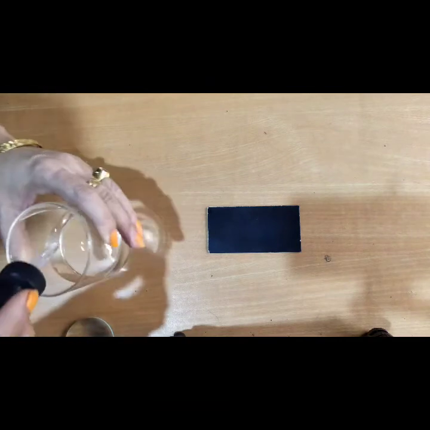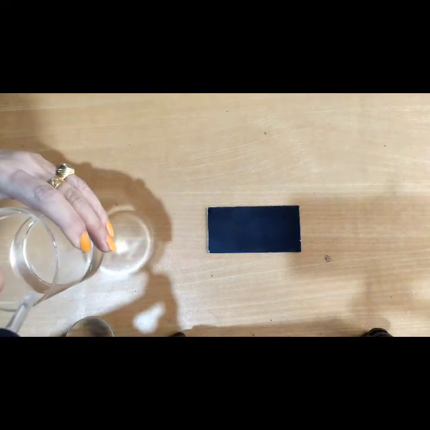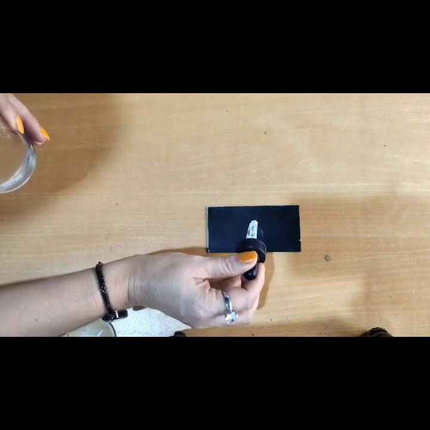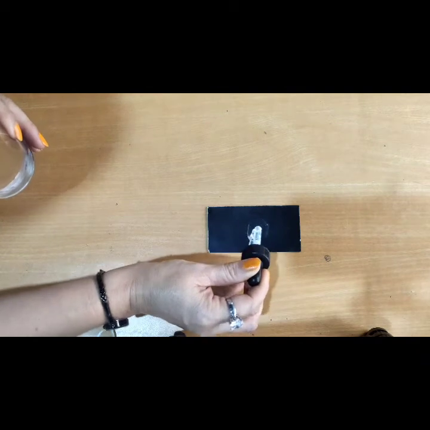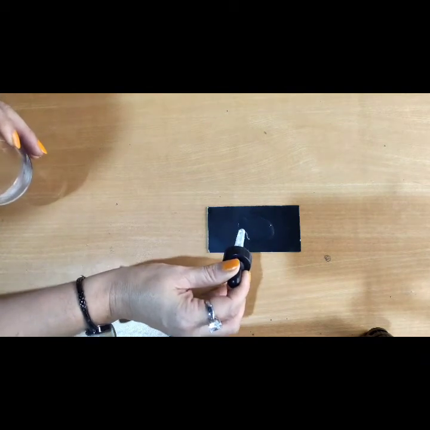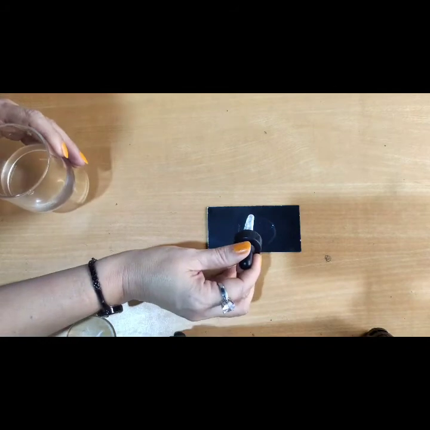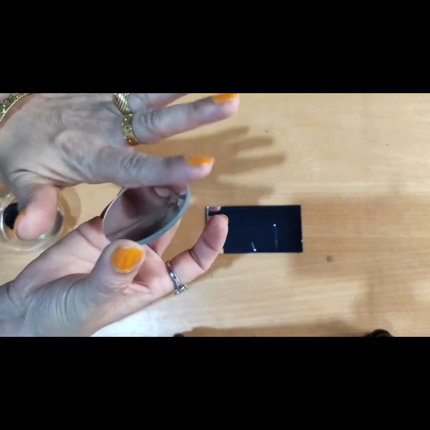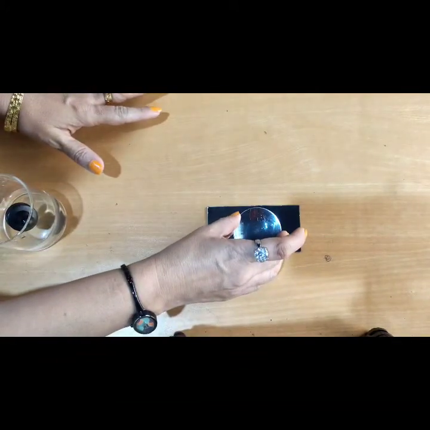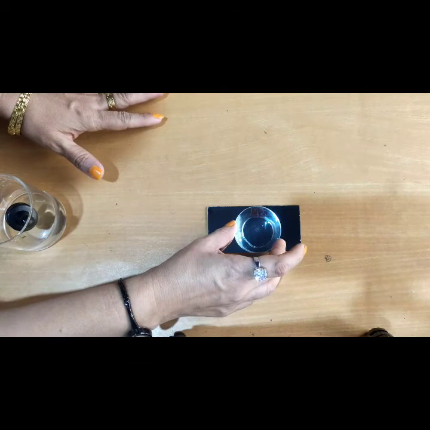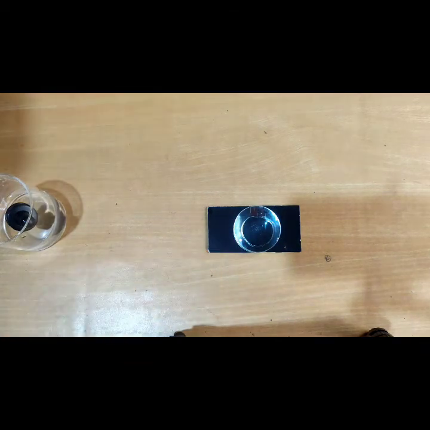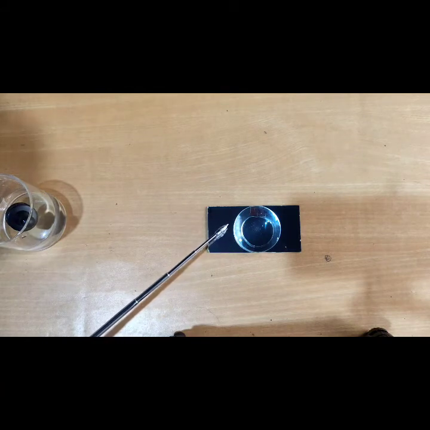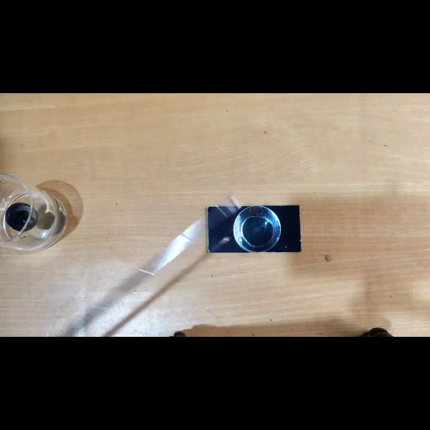Okay, you have the mirror there. Now we add a few drops of water. This is water. So the liquid lens, the plano-concave lens, is the water lens. So we have added a little bit of water and then we place the lens on this, and now in the region between the mirror and the glass lens, a plano-concave water lens is formed.